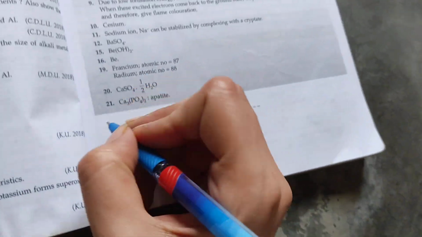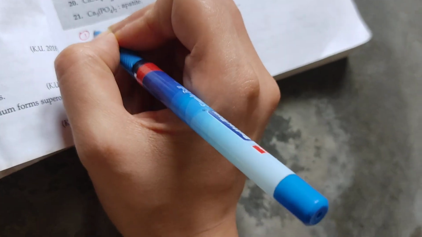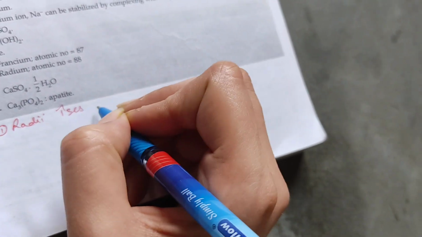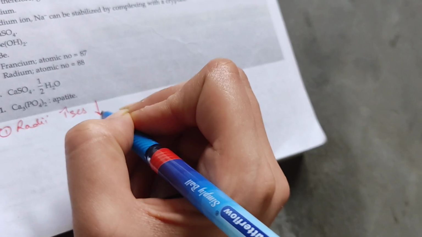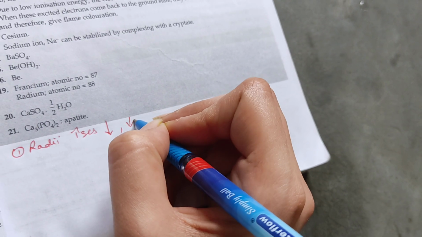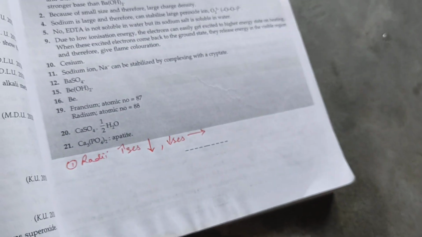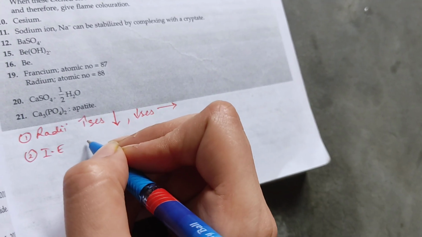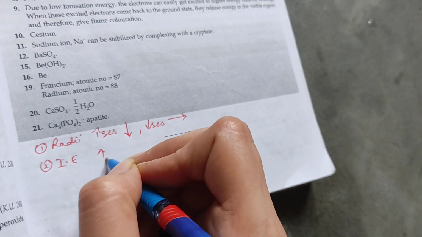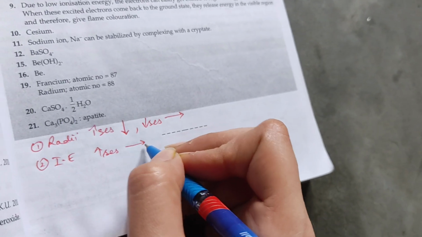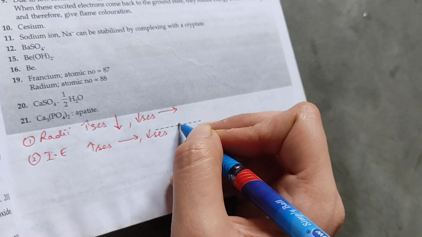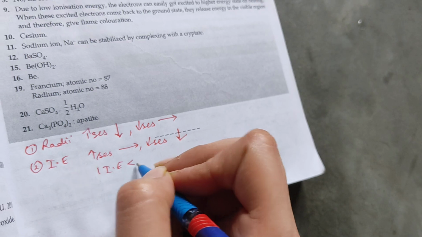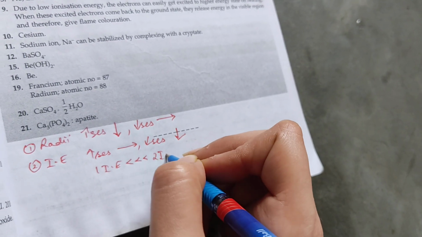Okay. So the first point was about atomic and ionic radii, so I am just writing radii. The radii increases down the group. I'm writing the symbol like this, and it decreases along the period. First point is done. Now second point, ionization energy: it increases along the period and decreases down the group. Moreover, first ionization energy is very much less than the second ionization energy.